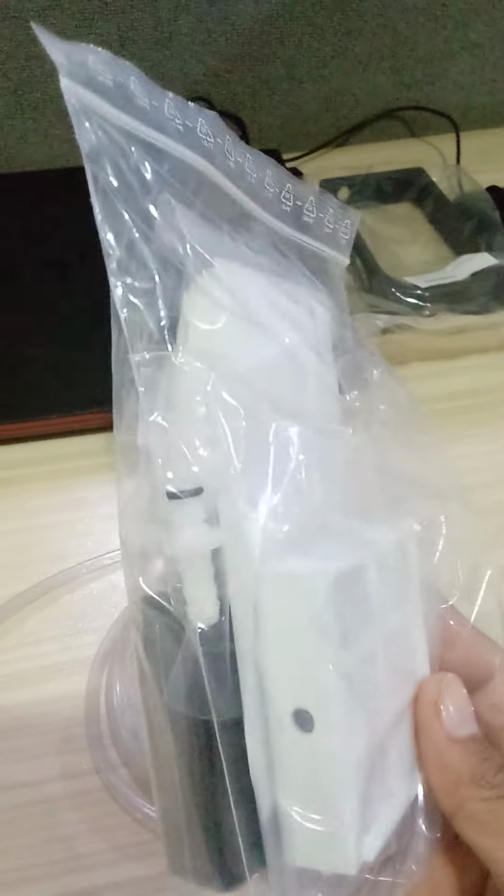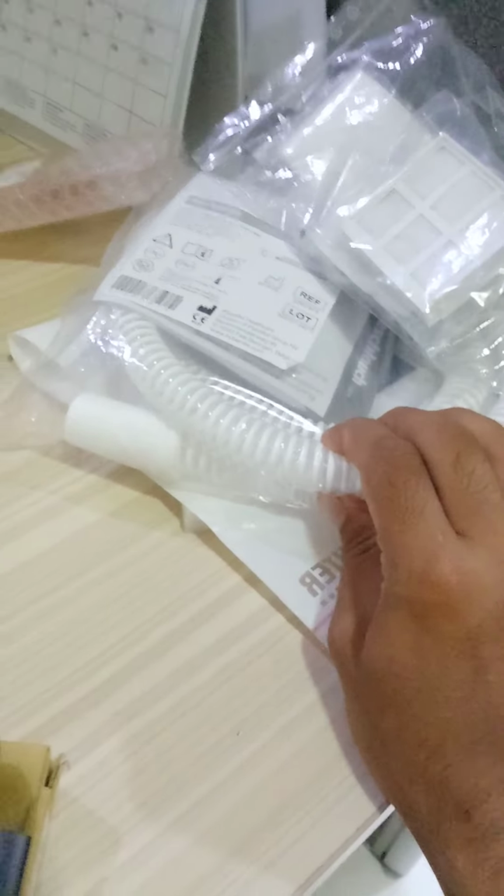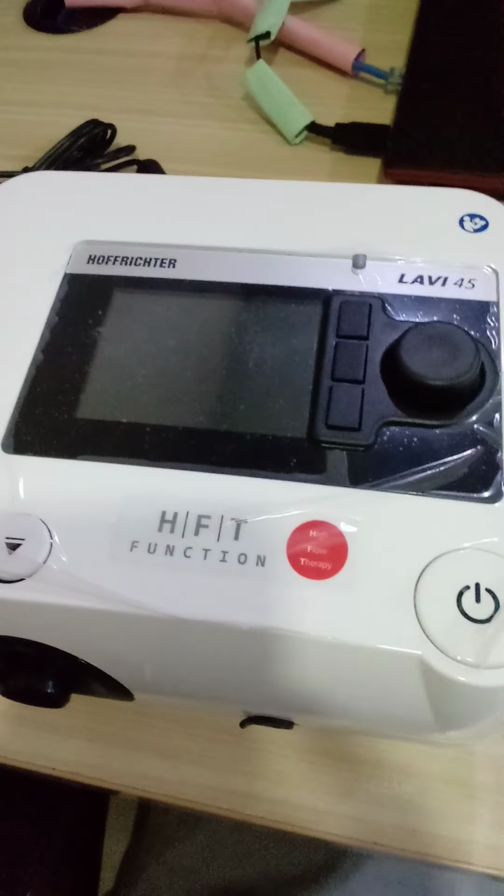And here are the filters: bacterial filter, air filter, LPO connector, and this is a hose pipe. This is the cover of charging box. Here is its charger. So we will start.